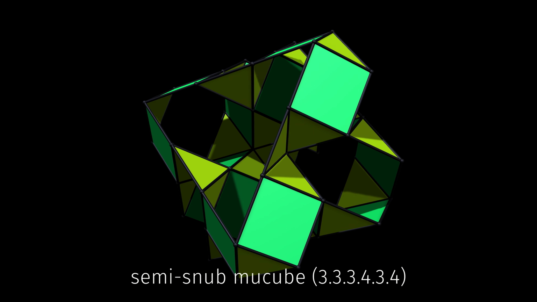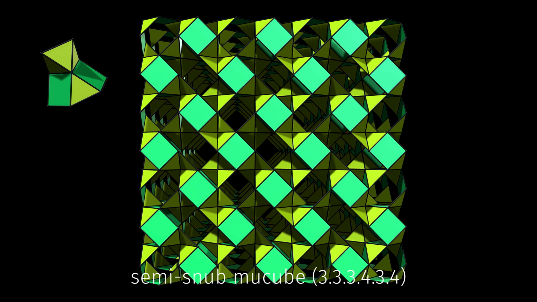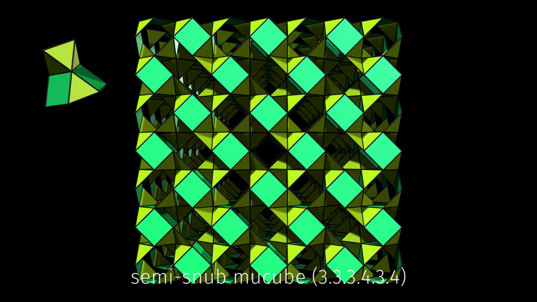Here's the process again on a larger section of Mucube, with the squares rotating in alternating directions. I've shown the vertex figure at the top left for clarity. This structure has corridors in the same directions as the Mucube, but of a more complex nature, with triangles at exotic angles.